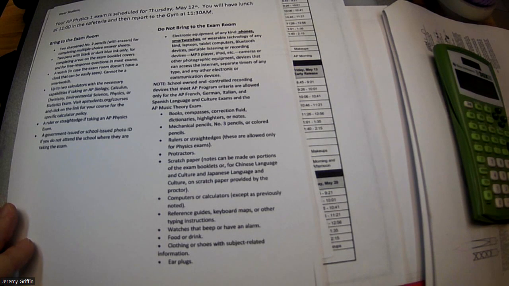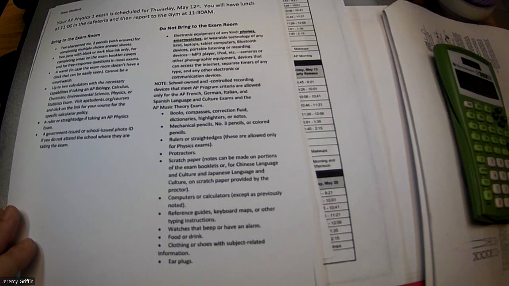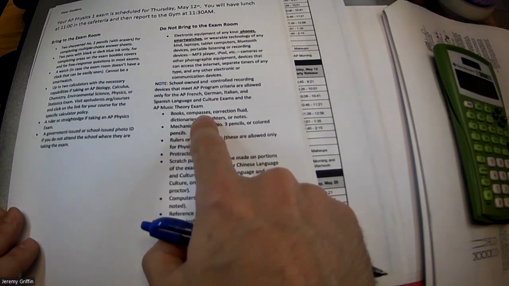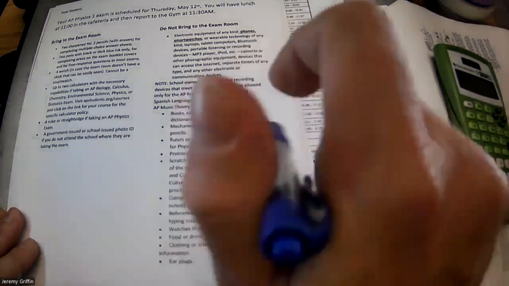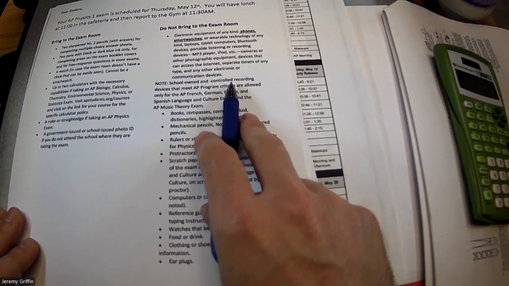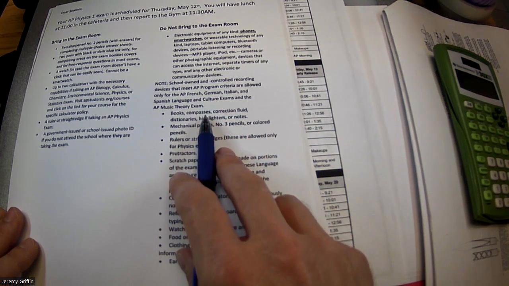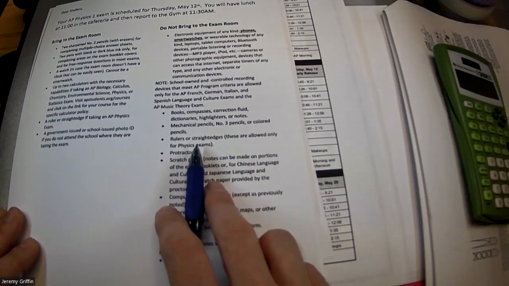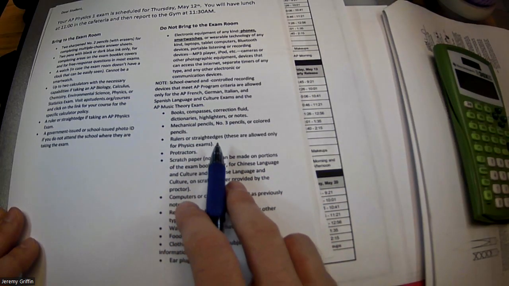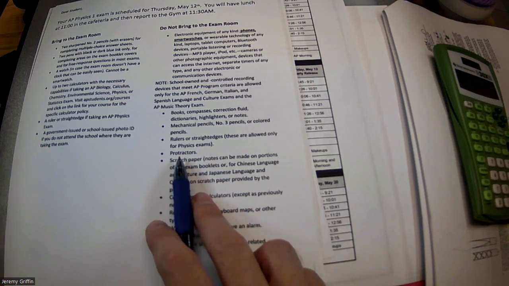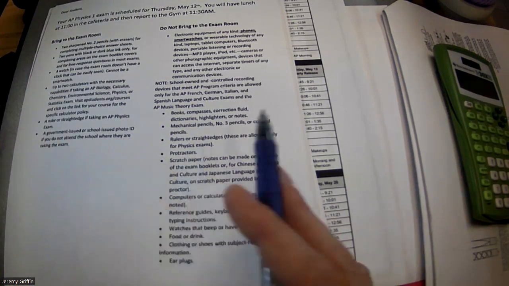Why can't you have a compass? I don't know. What does the first bullet point say here? School-owned and controlled recording. Okay. Oh, well, the straight edge is only allowed for physics. I don't know why it says don't bring a protractor either. But I mean, I don't know. So I don't get all of these.